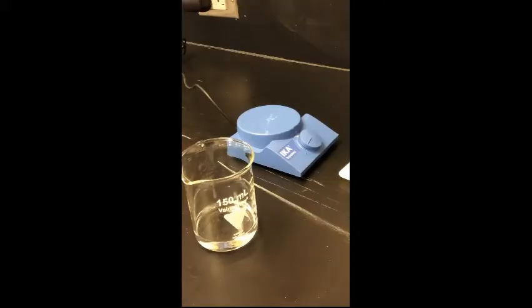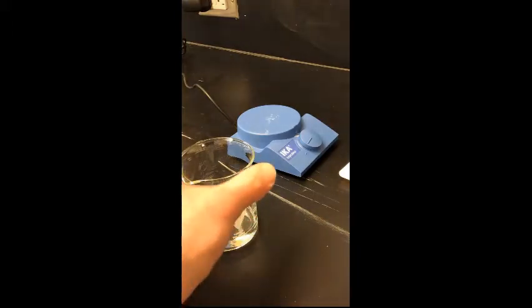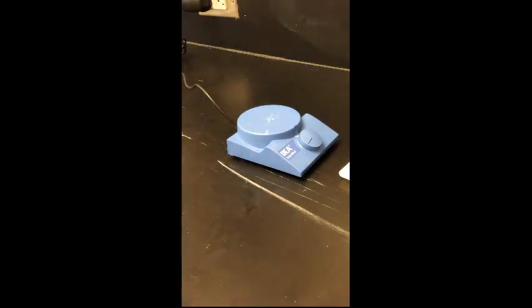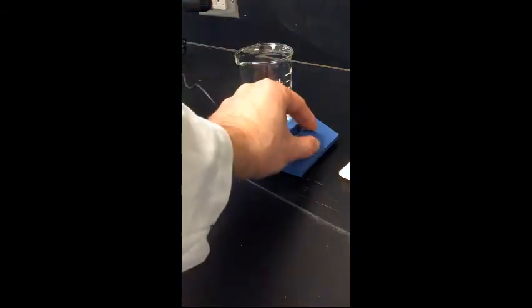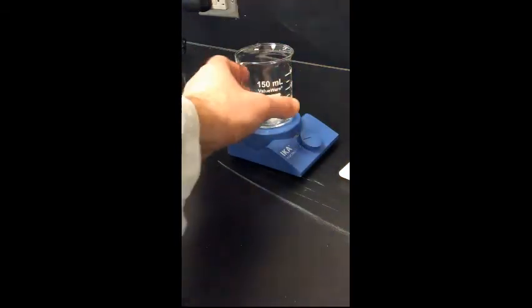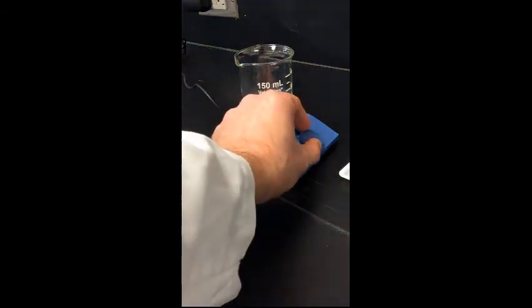So what we're doing now is we're going to dissolve the ferrous ammonium sulfate in a mixture of sulfuric acid and water. And we're going to use that, we're going to titrate that with our potassium permanganate solution. I'll get this going here.